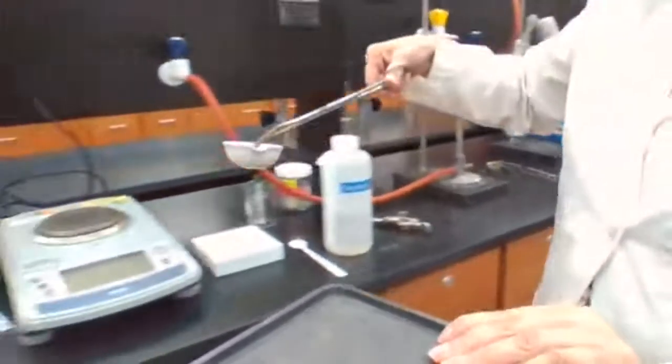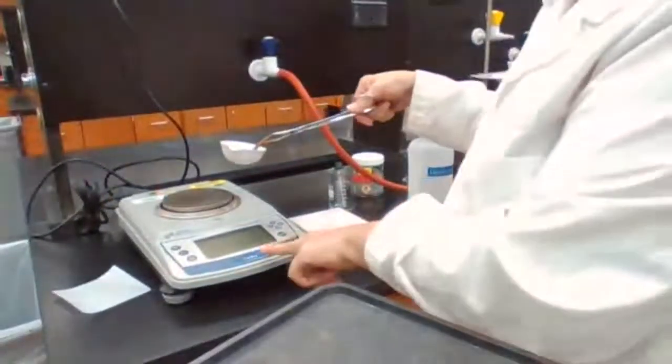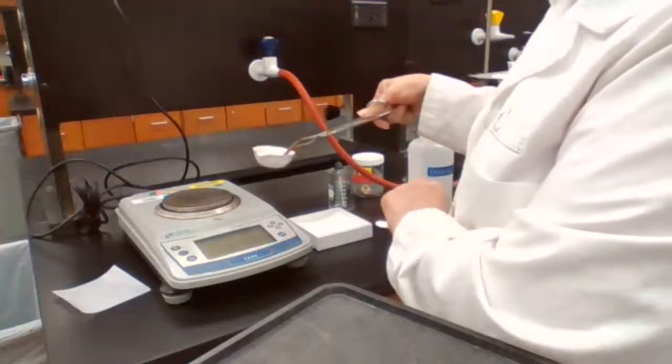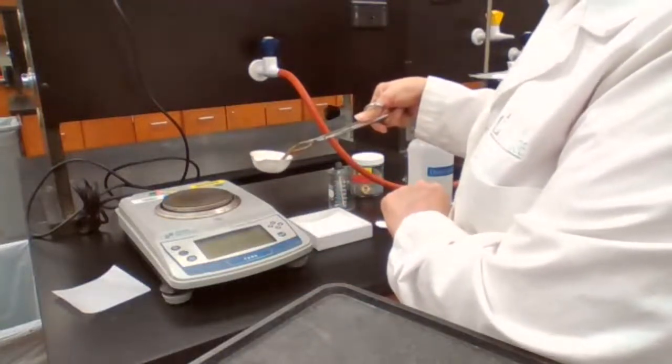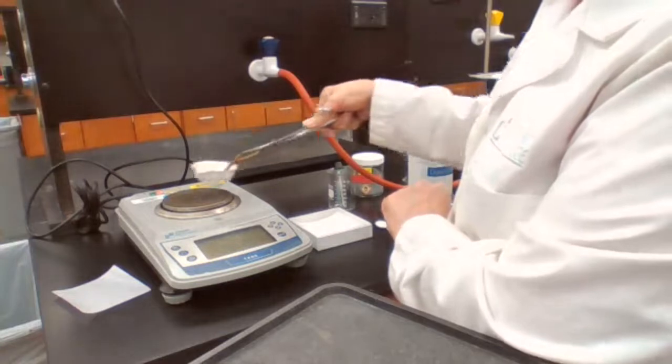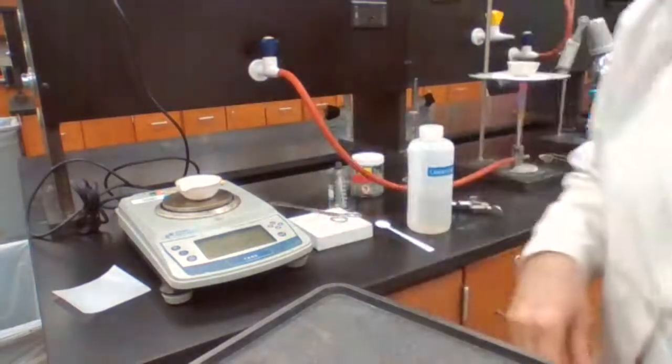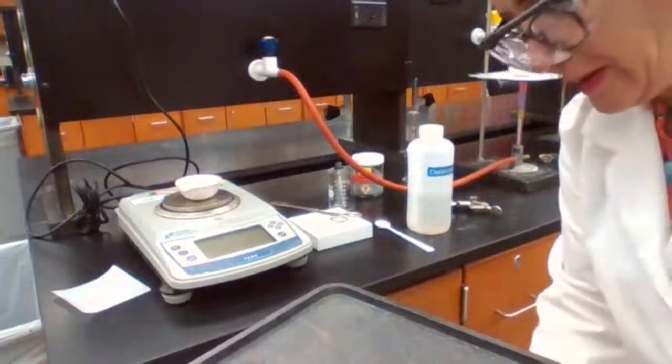Can measure the mass of the zinc. The balance needs to be there. The unreacted zinc. This is for part 1 of the experiment.